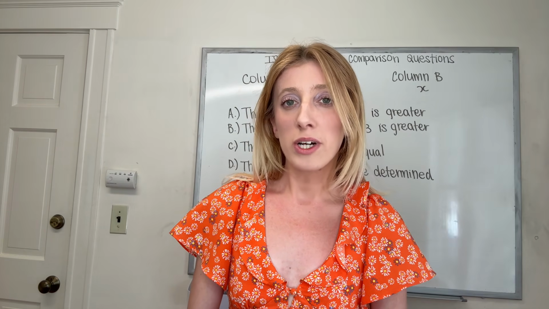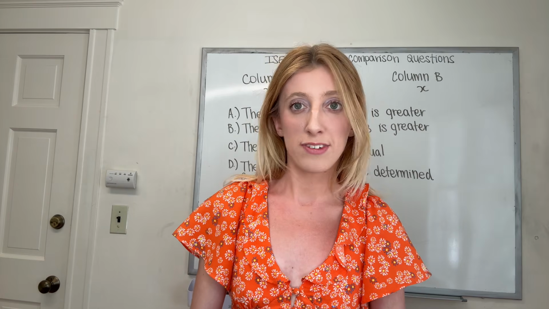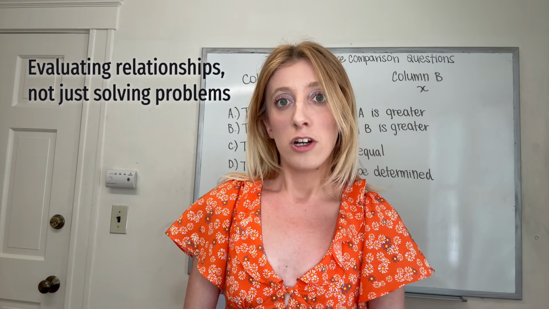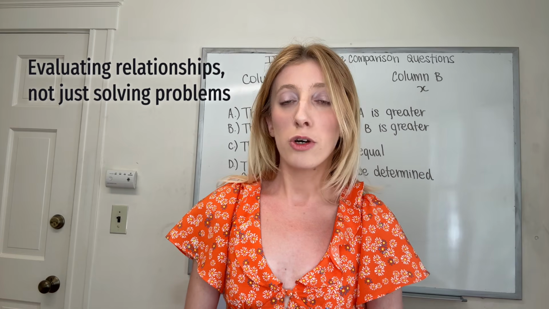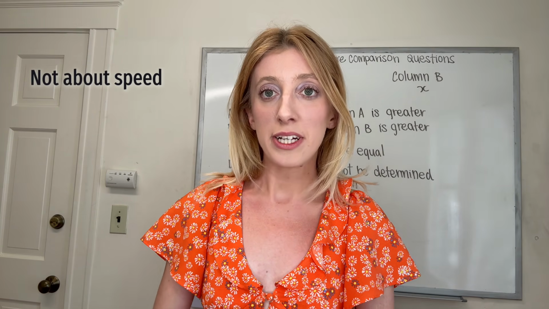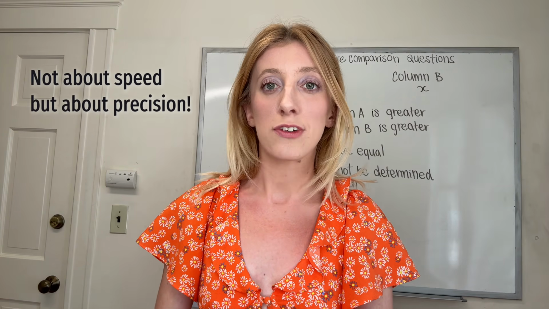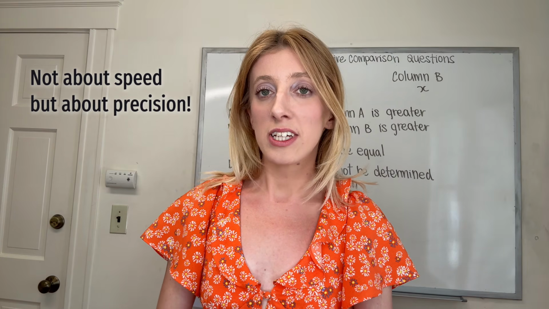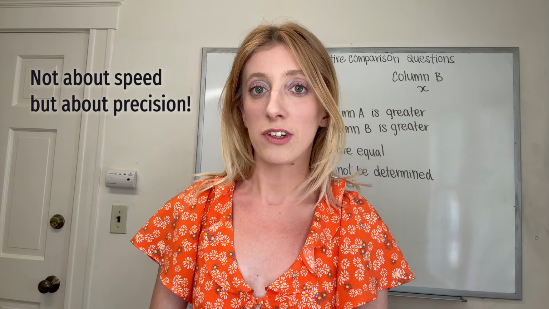At its core, quantitative comparison comes down to one discipline: evaluating relationships, not just solving problems. Know when the conclusion is definitive, know when it's conditional, and know the difference between an answer you've proven and one that you've simply assumed. Quantitative comparison is not about speed, it's about precision and knowing what an answer choice truly means before you select it. With that understanding in place, you're not just guessing, you're deciding. And that is exactly the kind of test taker the ISEE rewards.